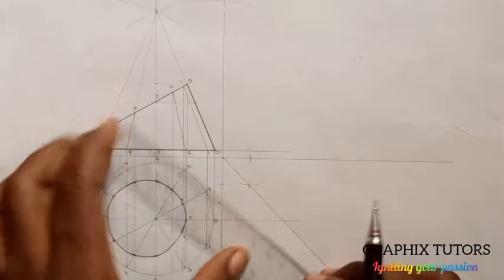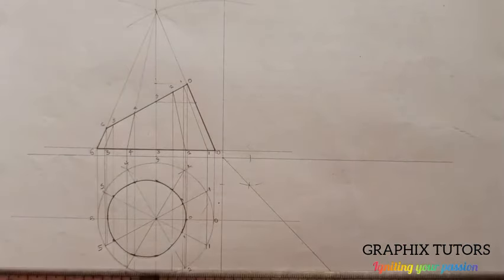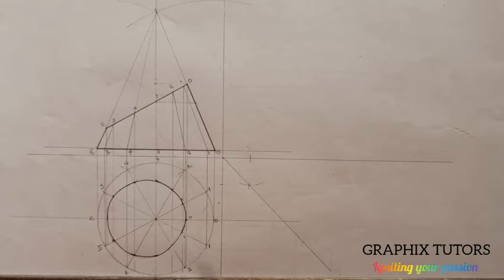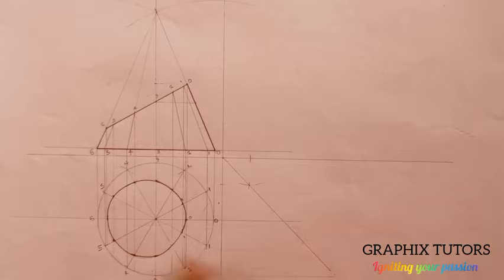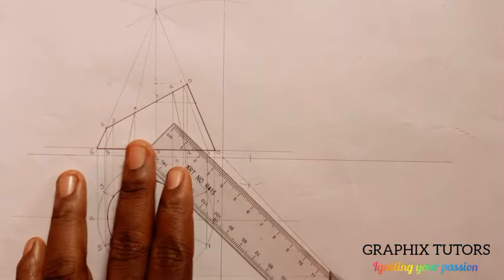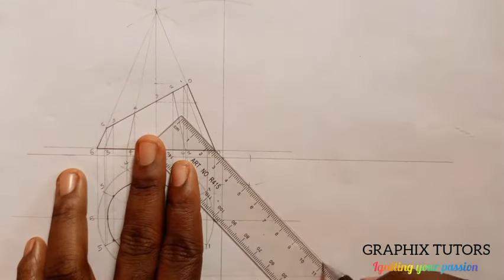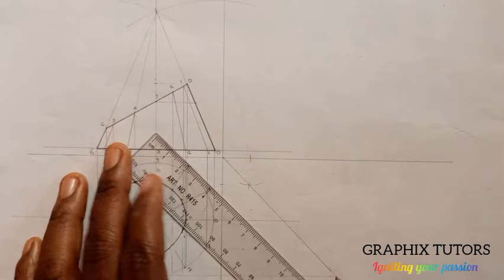You can see that. Now at those points you should project all the edges. This edge first of all, project it to come and touch this here. So let me extend that. Project it to come and touch that end. Just touching it here, right?